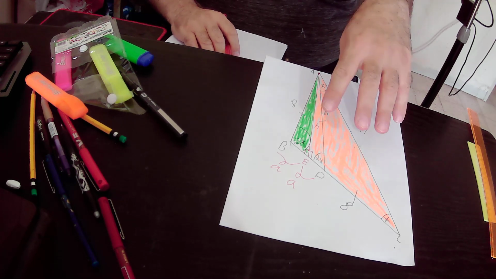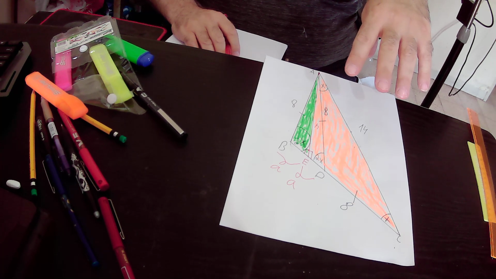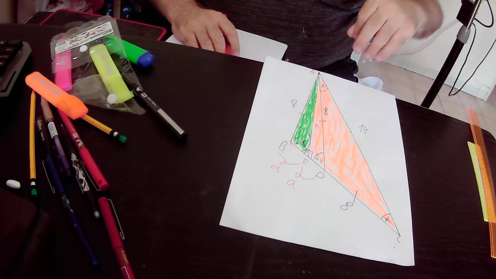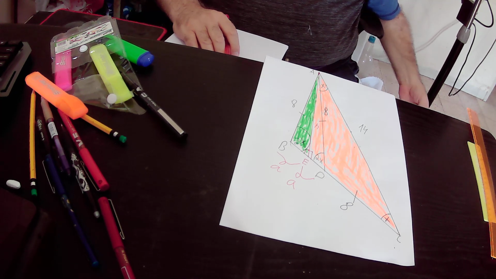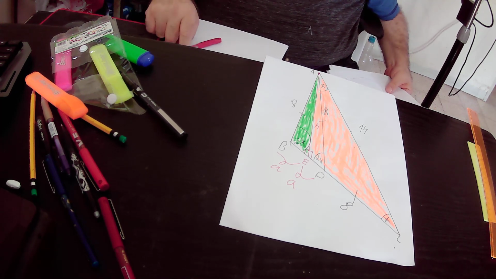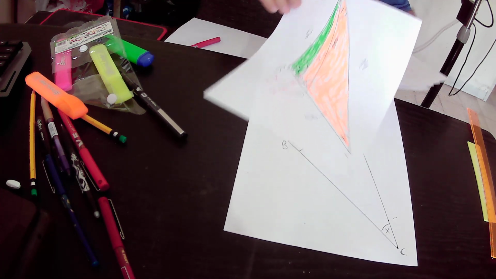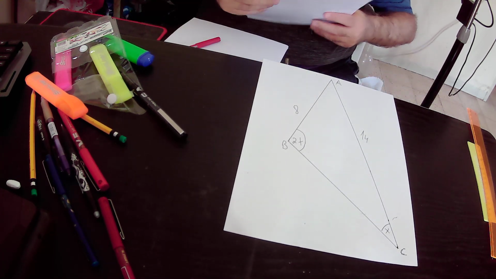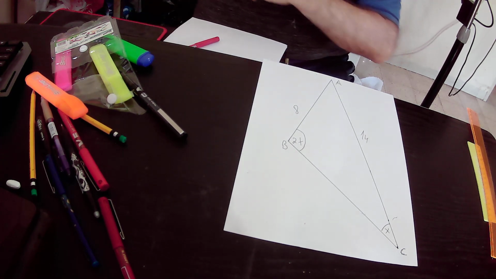Again, the area of this triangle ABC equals 231 times root 15 over 16 square units. So that was the first method to find the area of triangle ABC. Now I will present to you a second method to find the area of triangle ABC.